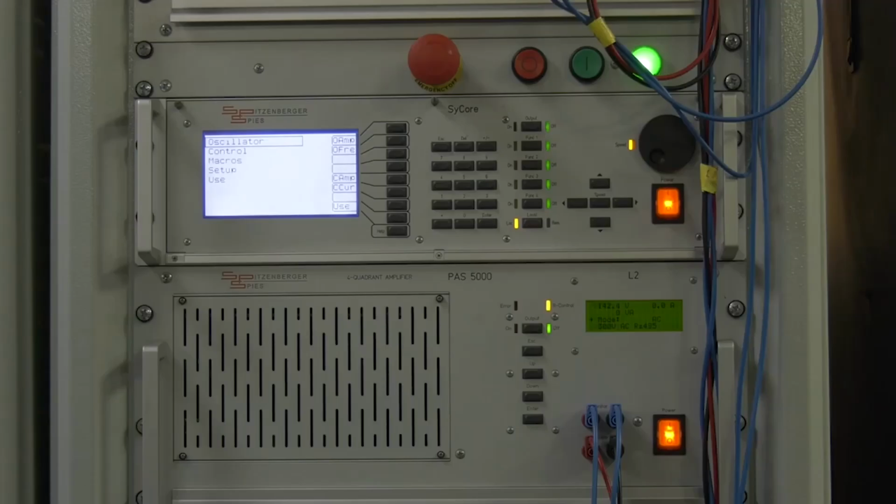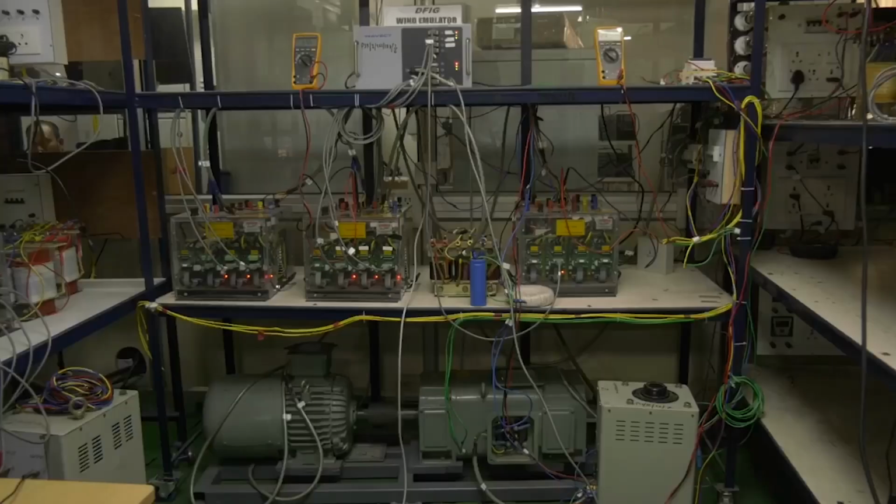Bus number 3 is then connected to the power amplifier using a GTAO card. In the power amplifier, the mode is set to external to receive signals from the GTAO card. We can see the voltage reflected in the panel.